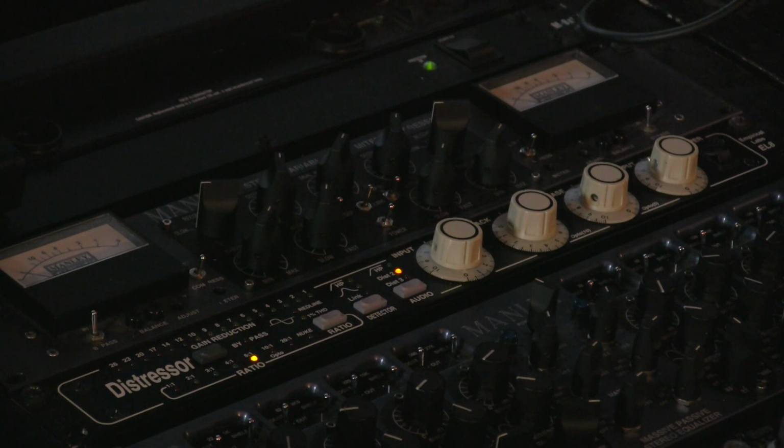So in the case of this, man, I would really EQ that guitar. There's a lot of mid-range. It's sort of bugging me. In this video, I'm not going to do that. But now we're going to move on to a bass line where the opto just kills it.